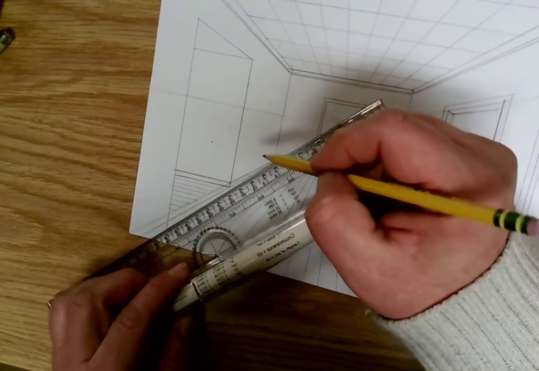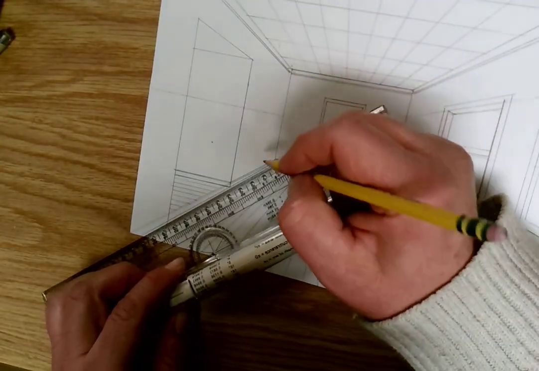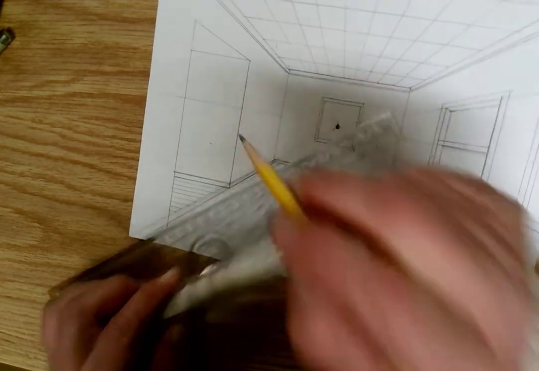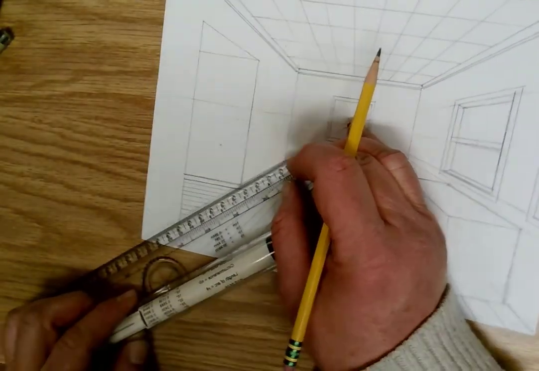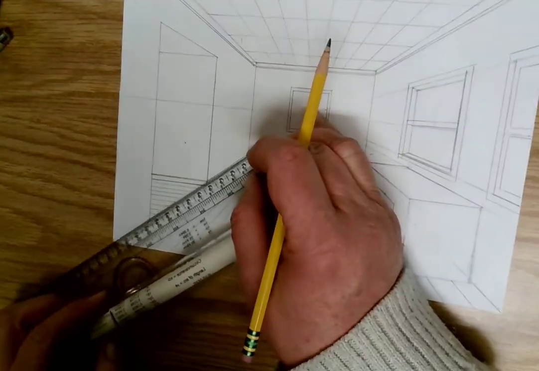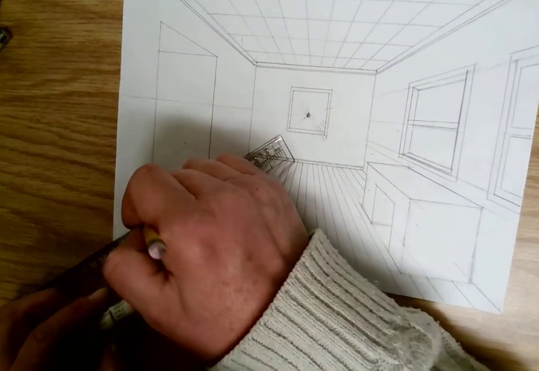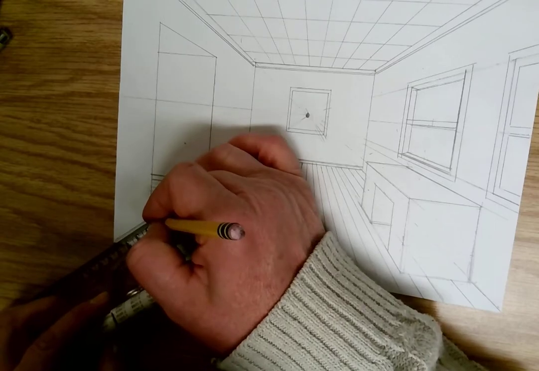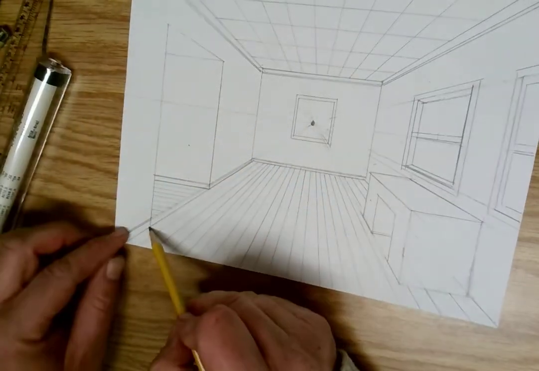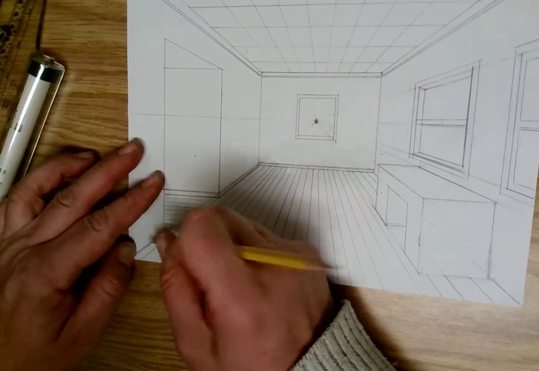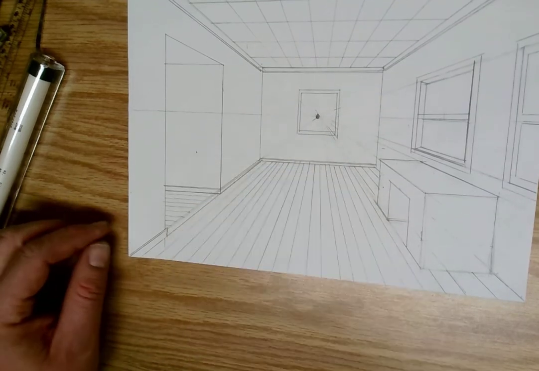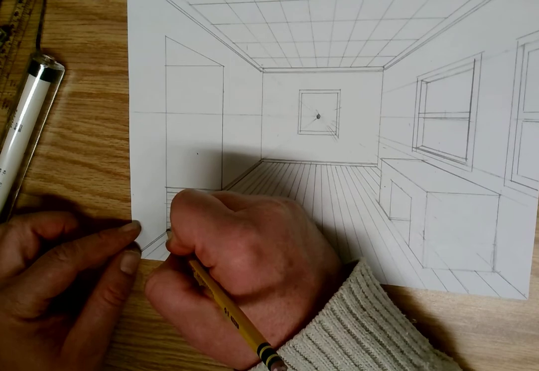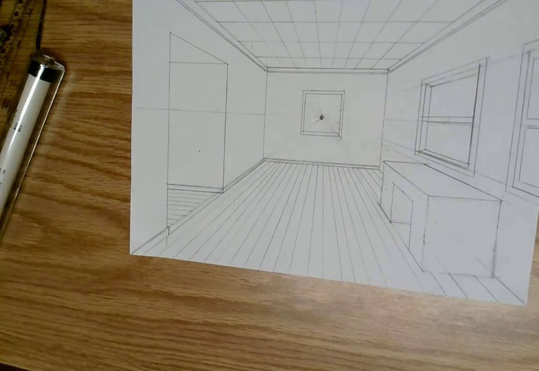I'll have to get the bottom here darker. And as you can see, I had it come all the way over here. Now, I'm going to erase this line here because this actually is attached to the wall, so it comes out slightly. So it would look like that.